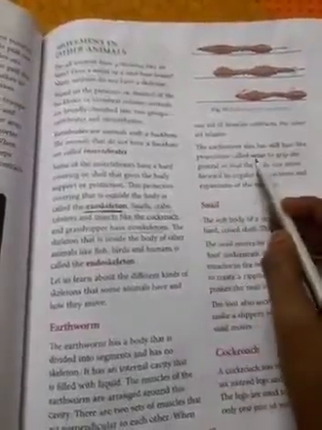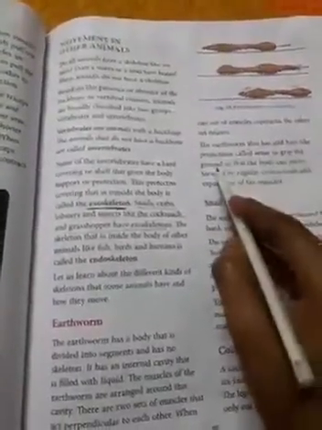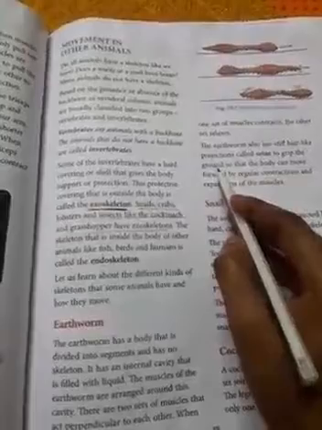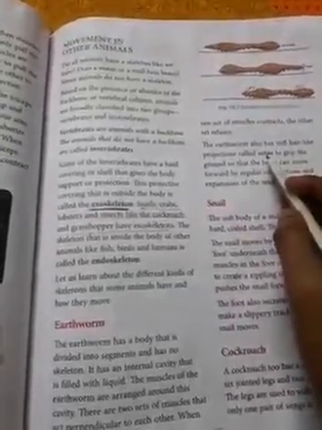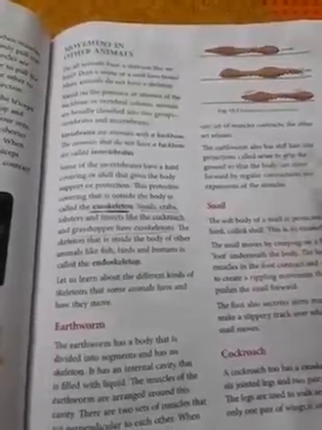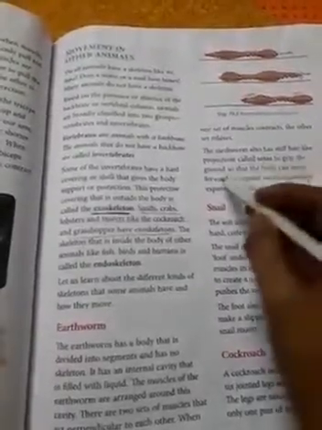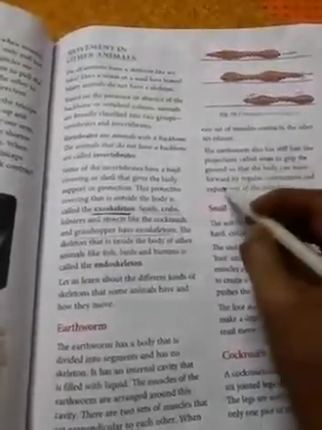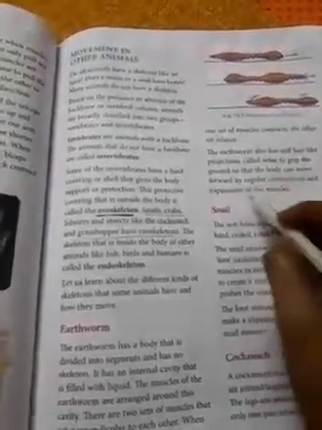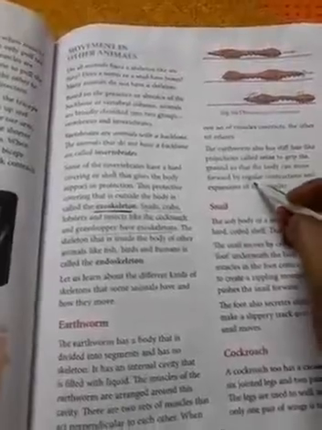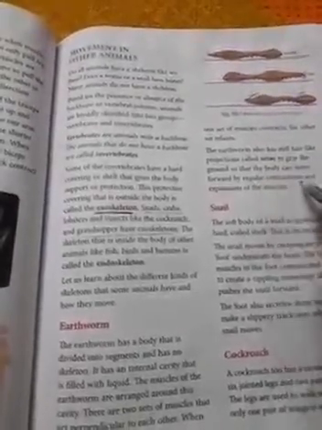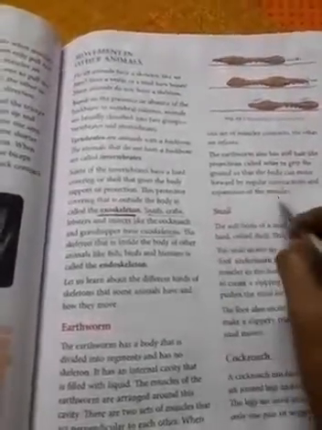The earthworm also has stiff hair-like projections called setae on the surface of its body, which help it grip the ground so that the body can move forward by regular contractions and expansions of the muscles.